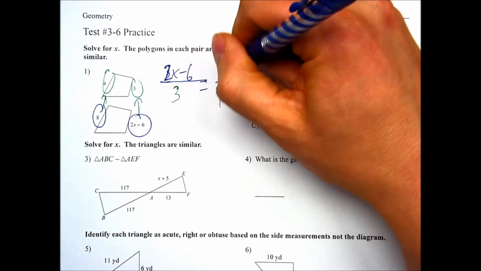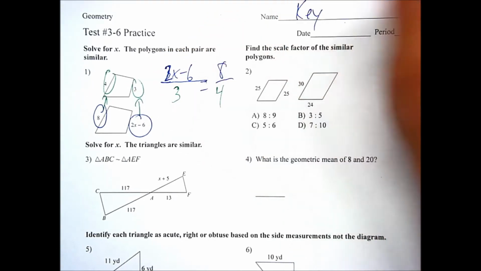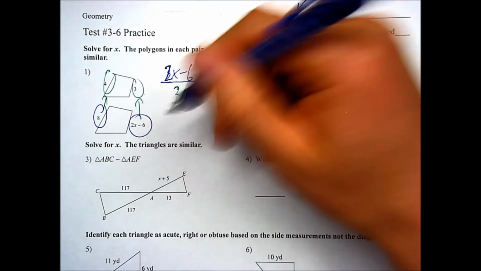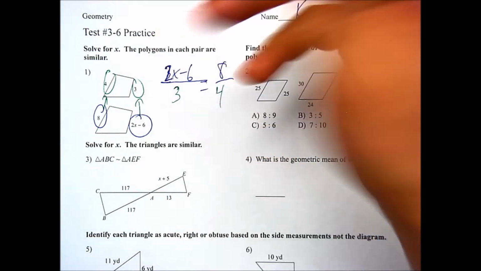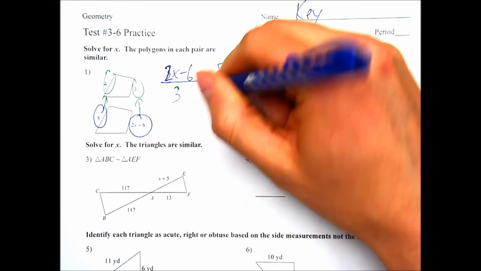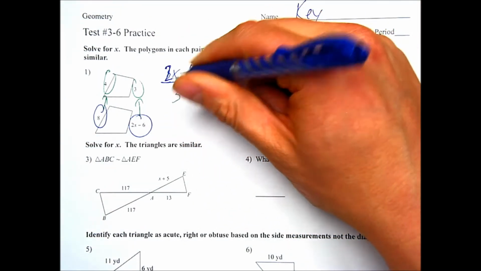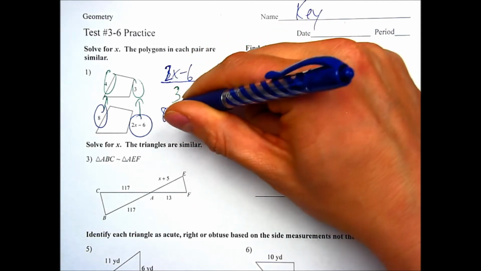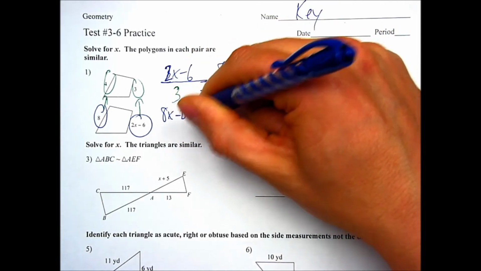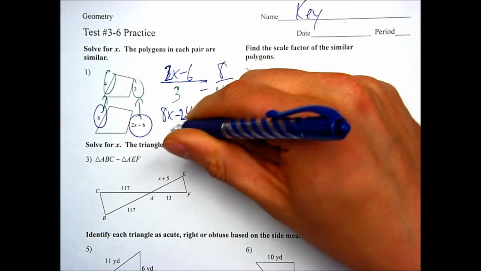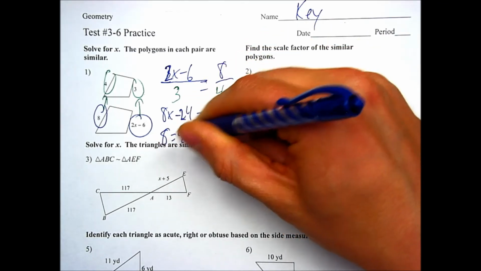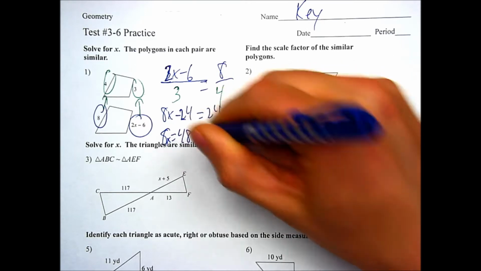I can do diagonal multiplication here. I can divide 8 by 4 and reduce that. Or I can do a ratio here. And any of those will work perfectly fine. I'll do diagonal multiplication not because it's most efficient, just because that's what I feel like doing today. So 4 times 3x is 12x, and 4 times 6 is 24. So 12x minus 24 is equal to 24, therefore 12x is equal to 48, and x is 4.